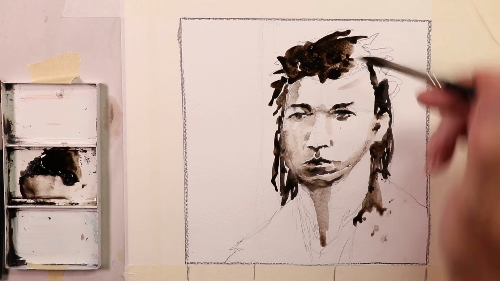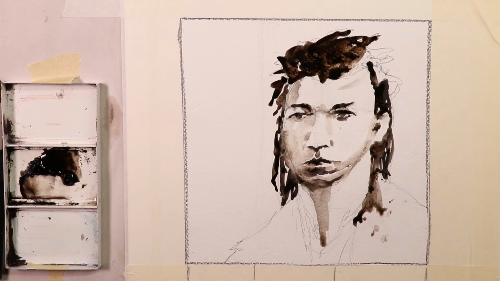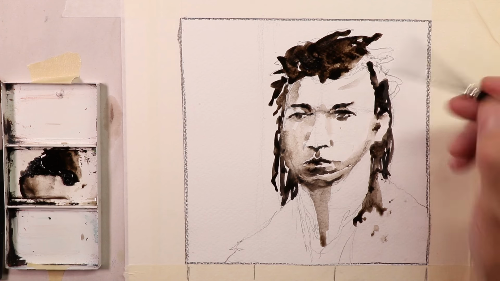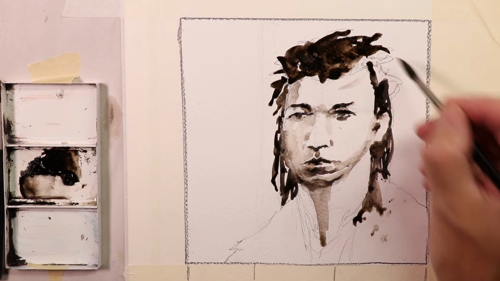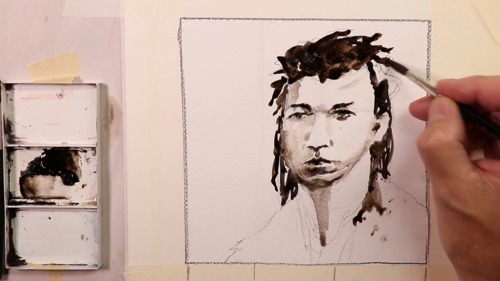And you can see here, I'm having a good time now doing the dreadlocks because I've got the face done. I've got the nose and the eyes done and the mouth done. That's the hard work, right? Now I can do the hair. I can just whoop, whoop, whoop, fly this stuff right in. Bam.